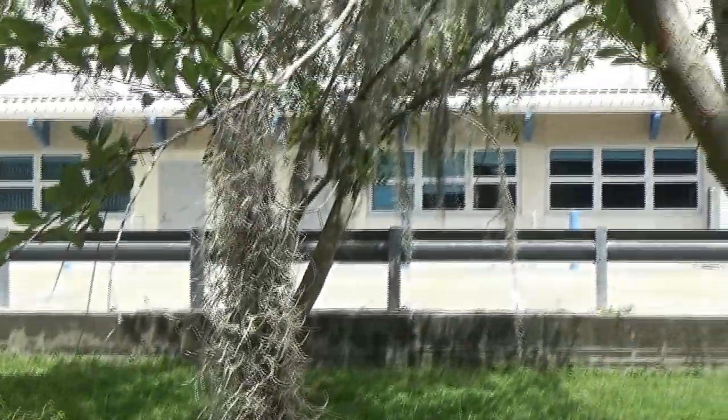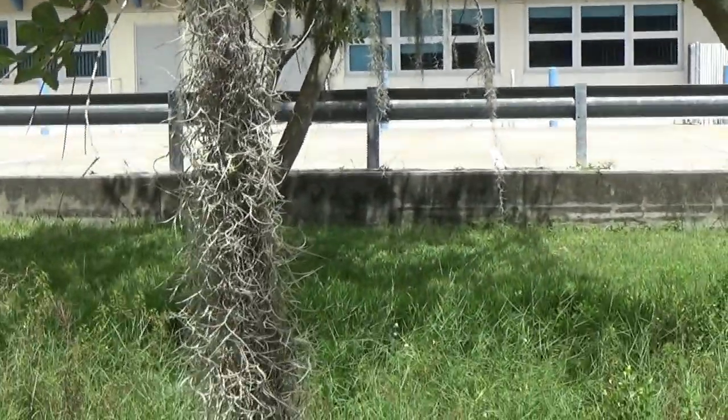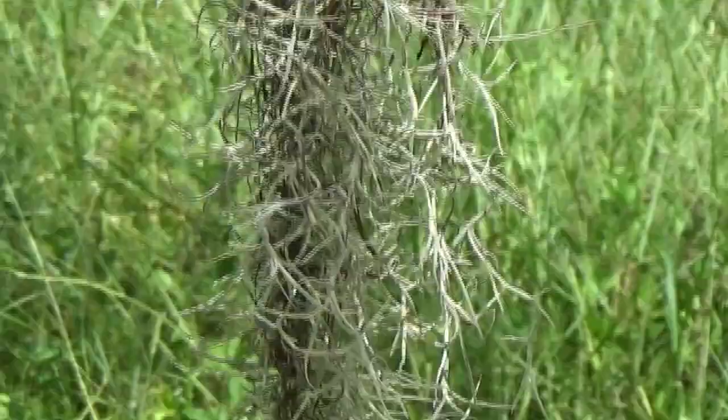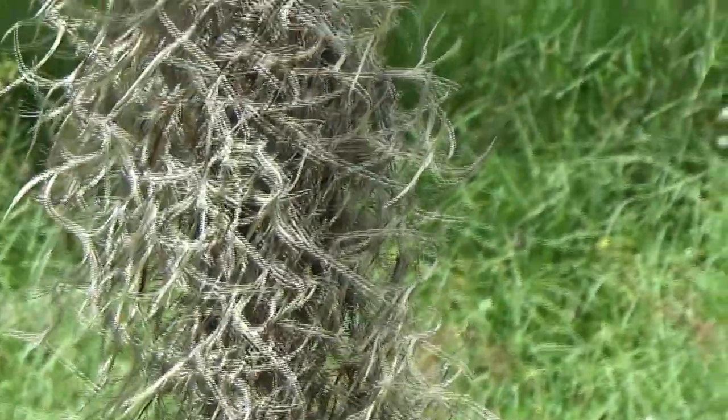Just a little ways down, still behind the TL building back there, this is a Chinese elm tree, but that's not what we're looking at. We're looking at this. I know you recognize this. This is Spanish moss. Spanish moss is not moss. It is misnamed. We just saw real moss, true moss. Looks like a fuzzy green carpet. It's a non-vascular plant, Division Bryophyta.